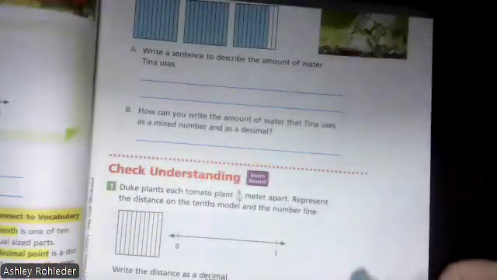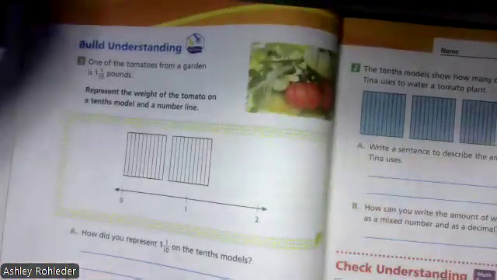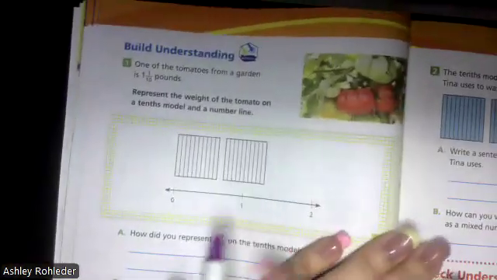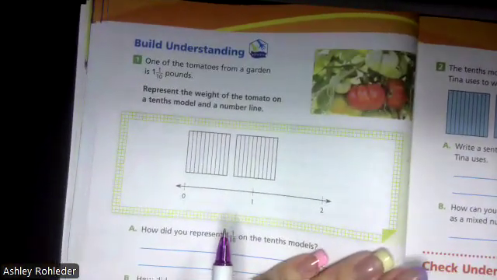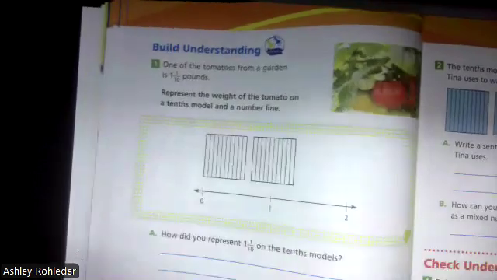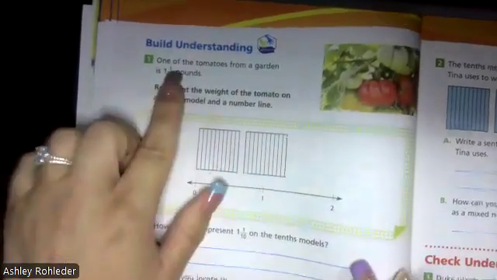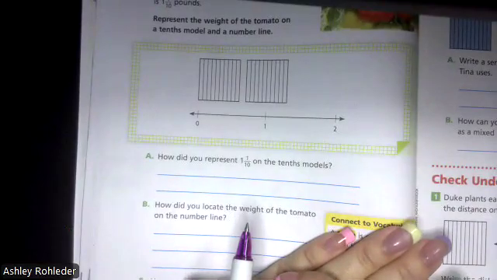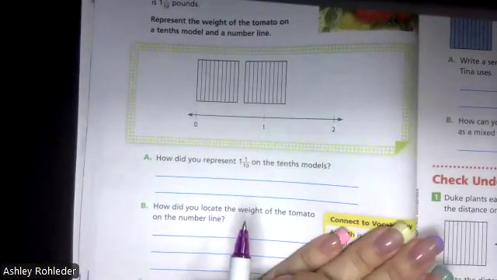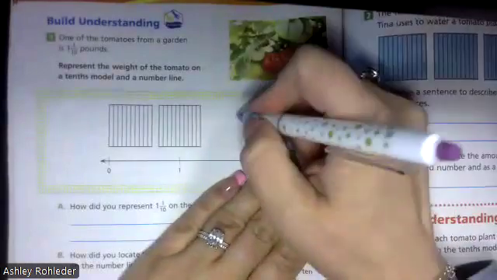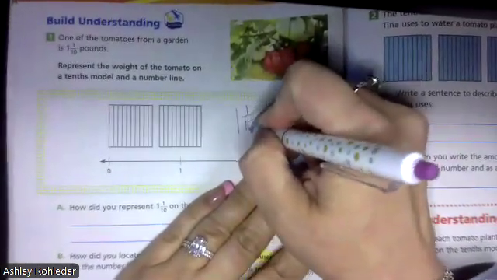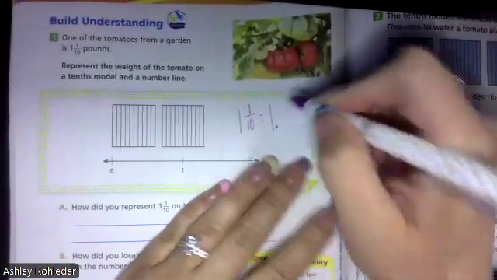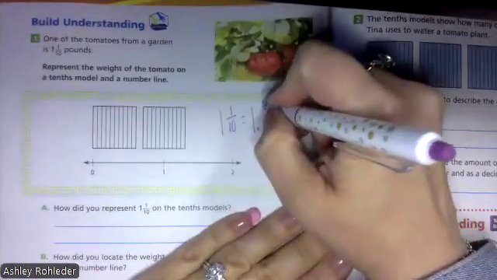Okay. Turning the page. One of the tomatoes from a garden is 1 1/10 pound. How would I write 1 1/10 as a decimal? Leo, what do you think? 1.1.